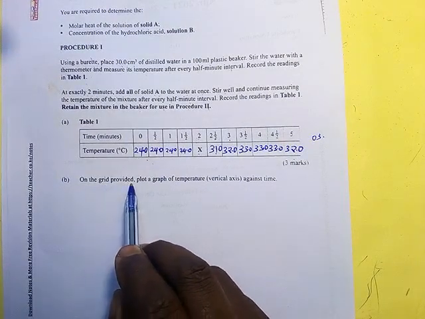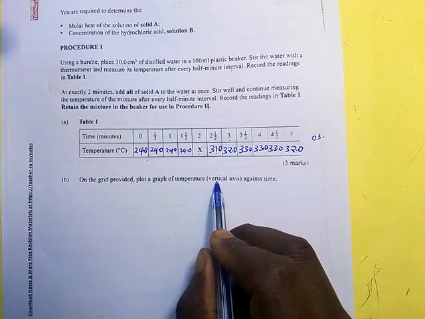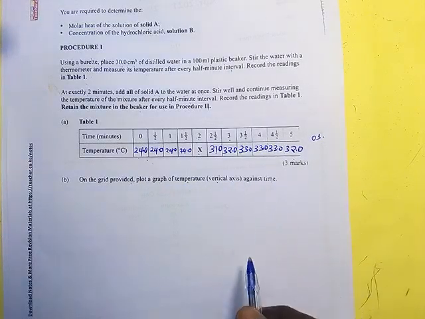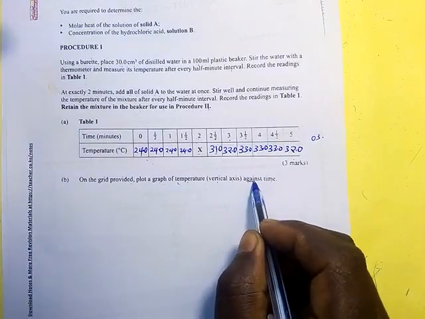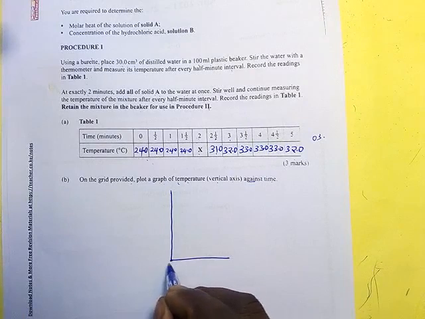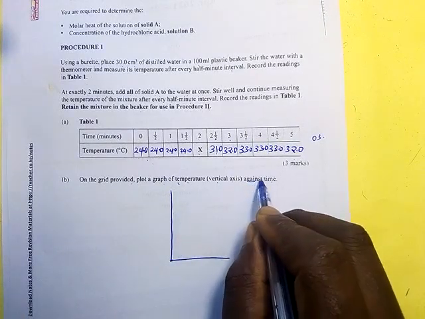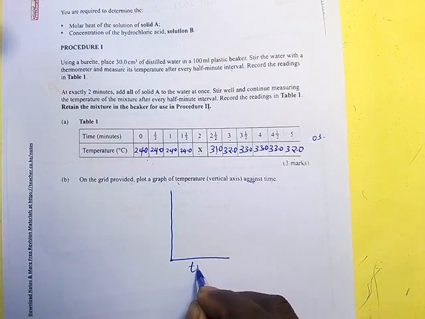On the grid provided, plot a graph of temperature, vertical axis, against time. When you are told to plot a graph of temperature against time, the one which comes after the word against is always the x-axis. Time.